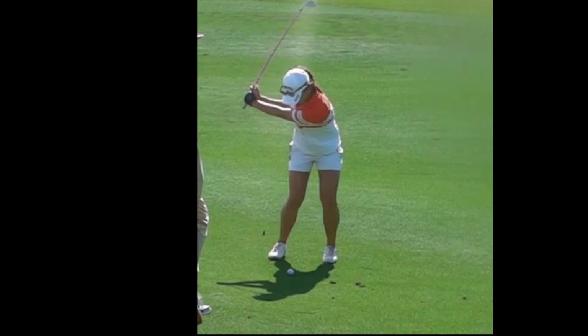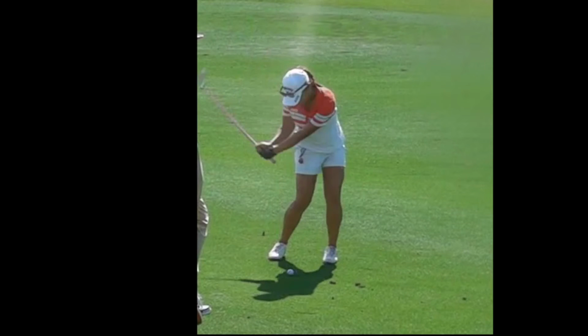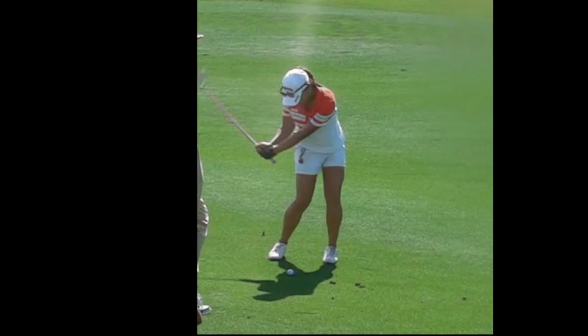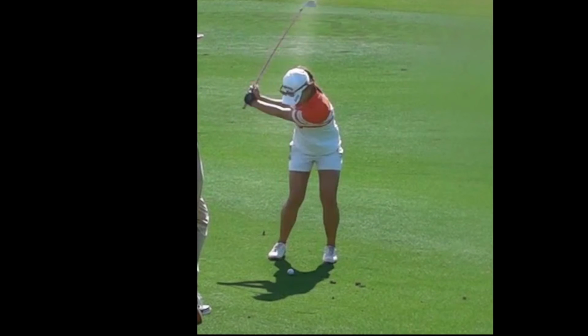Look at the shaft and the left arm and how it's more than a right angle. As she continues down, she holds that angle. She still has that right angle between her shaft and her left arm. She does not release the club head and throw the club head because she wants to hold and wait till she gets to the golf ball before she releases that.